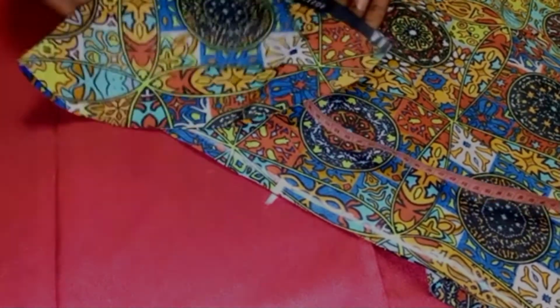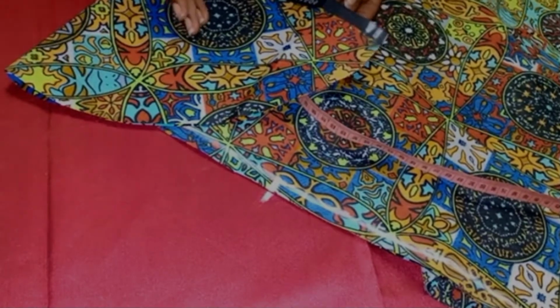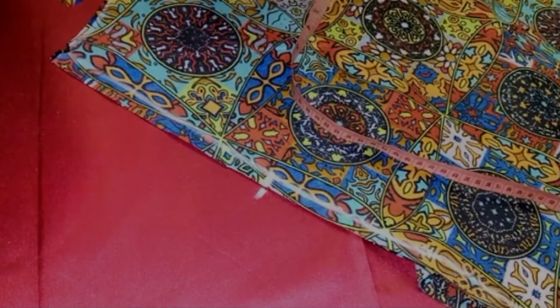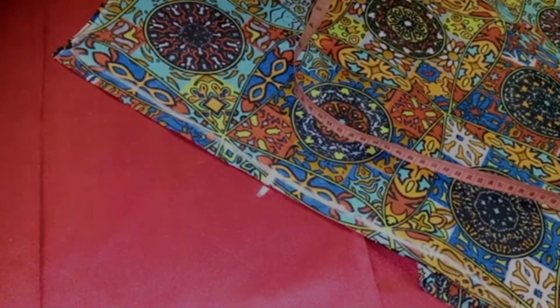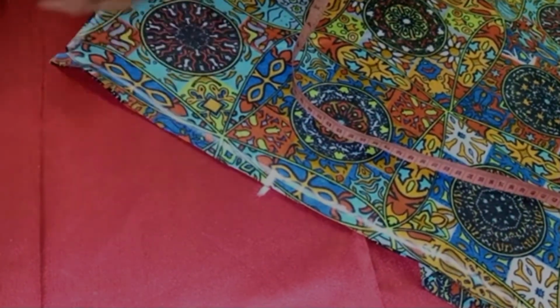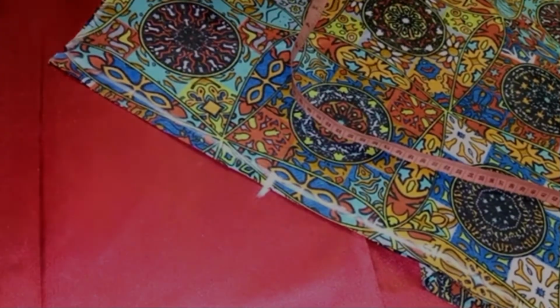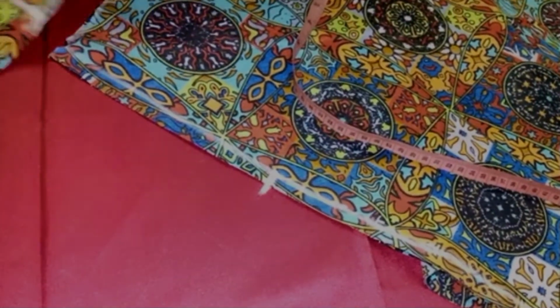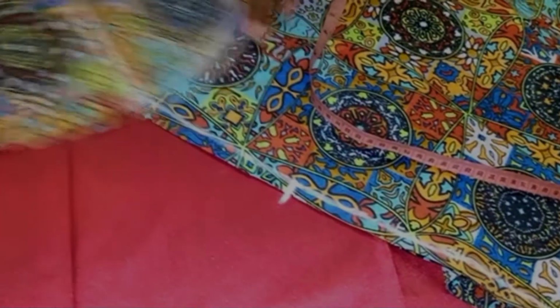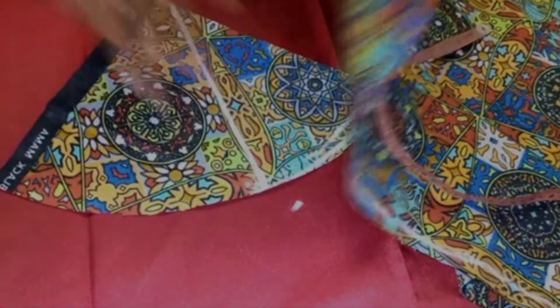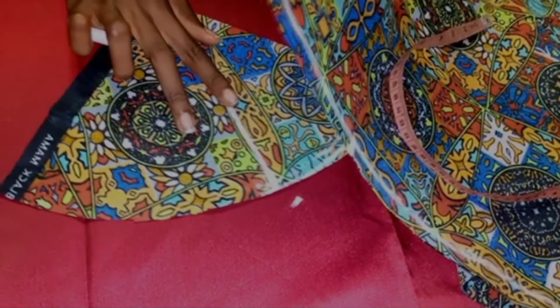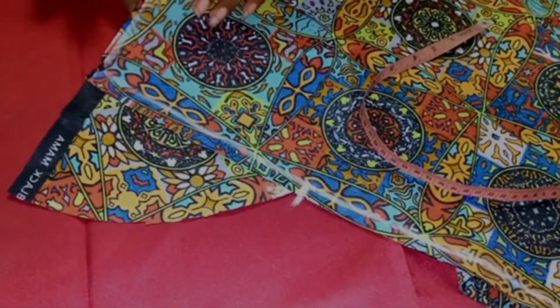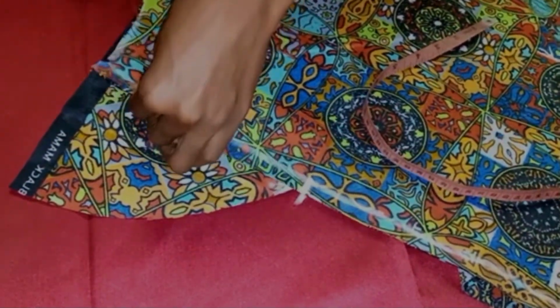Then you take a piece. You need to fold the piece into 2. You can use a bigger piece, but I just want this pocket to be very small. That's why I'm making use of this leftover piece from the flare skirt material. So as you mark 7 inches, after you fold your fabric into 2, you place it under your skirt piece.